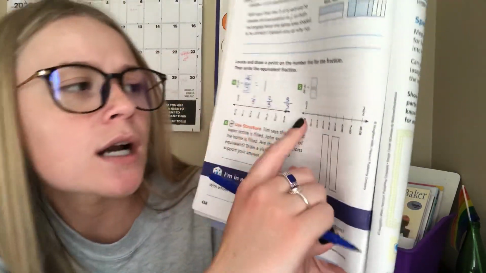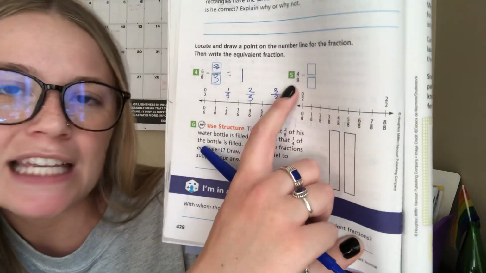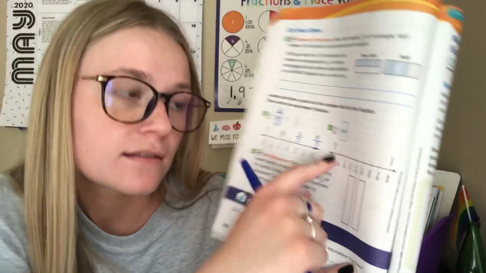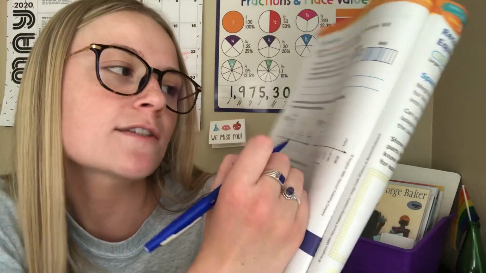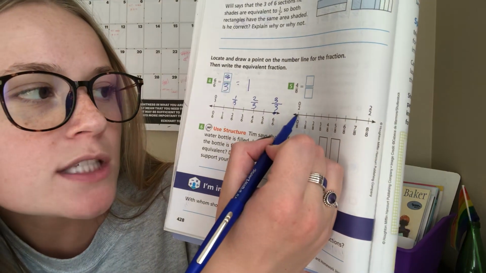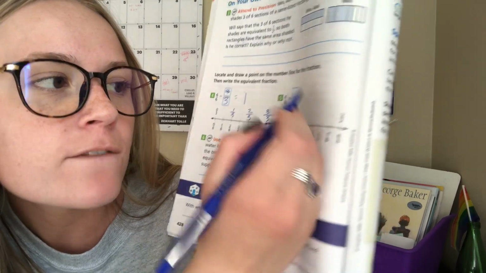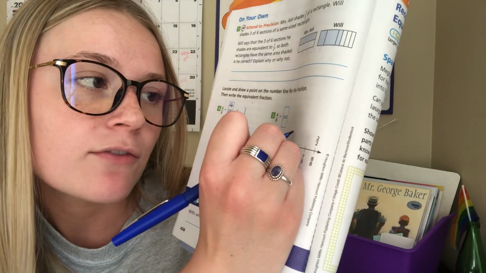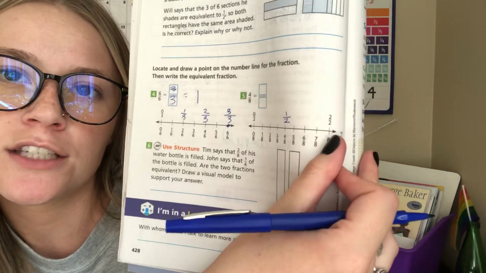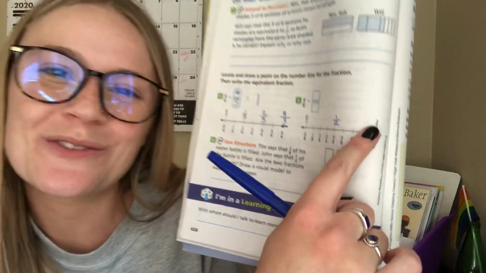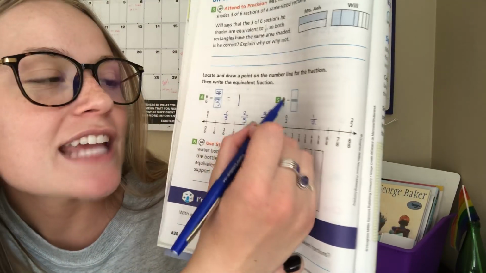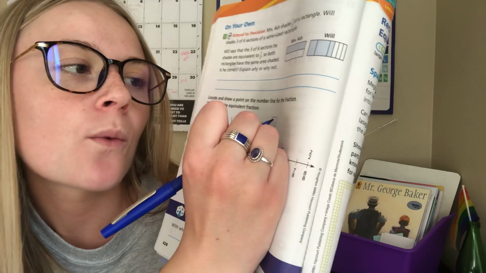Now, what number can I multiply by 2 to get to 8? 4, right? 2 times 4 is 8, and so I'm going to count 4 spots. 1, 2, 3, 4, and that is my halfway mark. 0, half, 2, or 2/2. So then what's the same as 4/8? 1/2. Because 8 is half of 4, or 4 is half of 8.